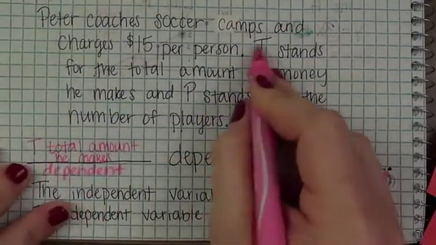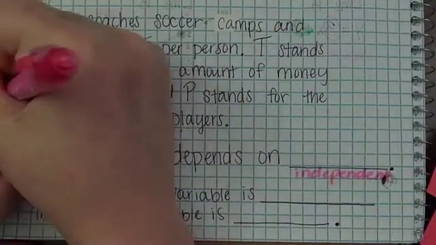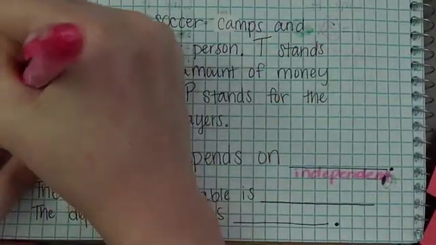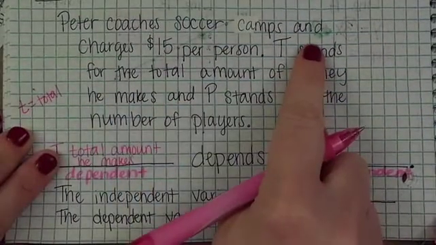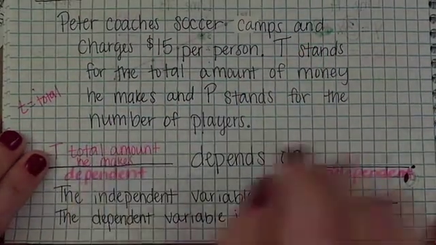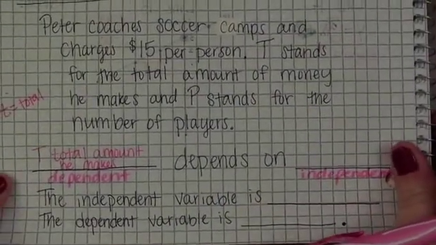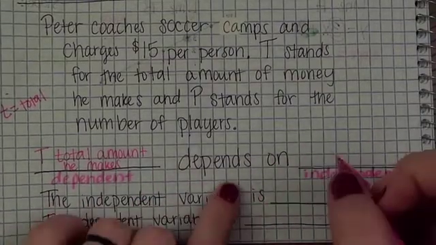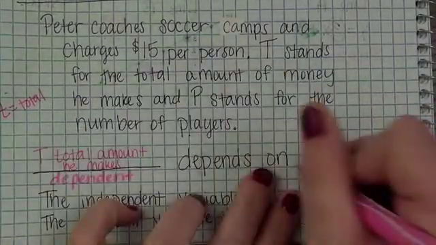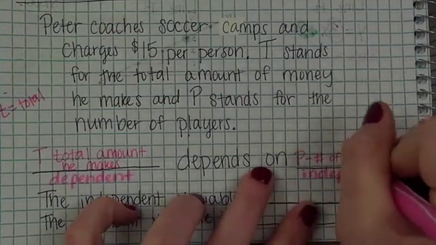Notice they told you what letter to use. So T equals the total amount. Sometimes you'll get a problem where it doesn't actually tell you the letters to use, and you have to decide what letters are necessary, or what letters you want to use. Okay, so then T, total amount of money he makes, depends on P, number of players.